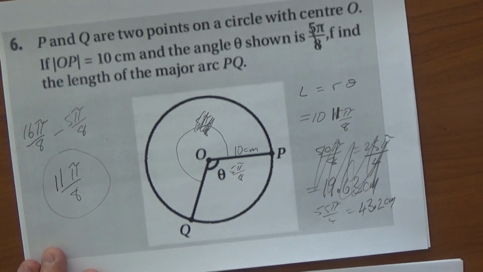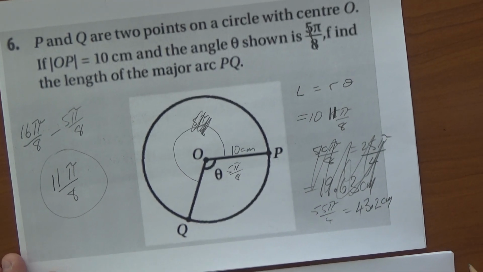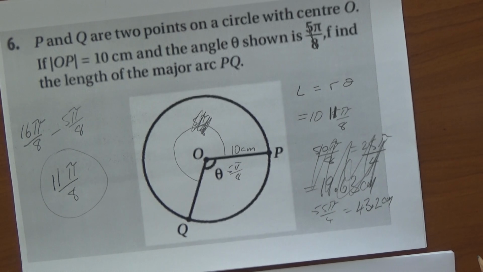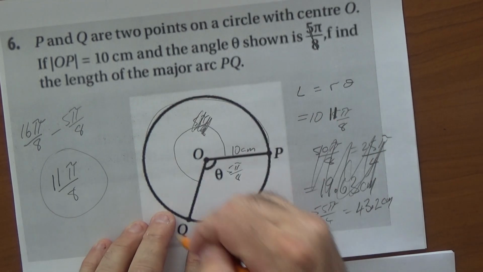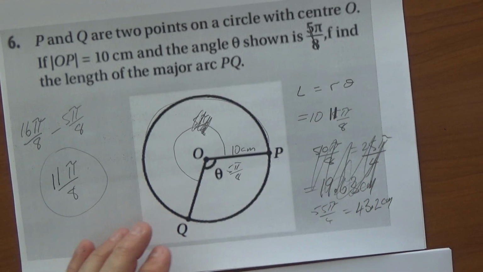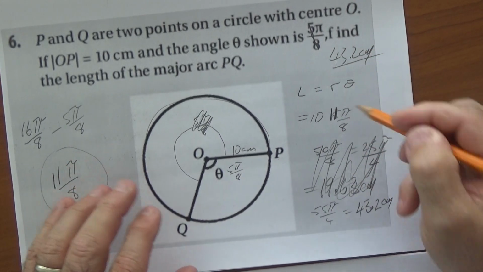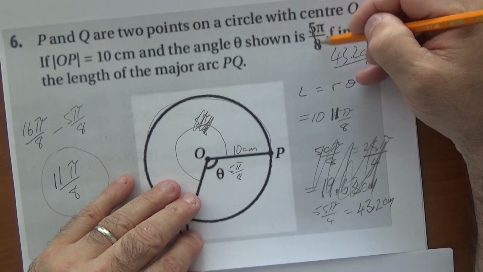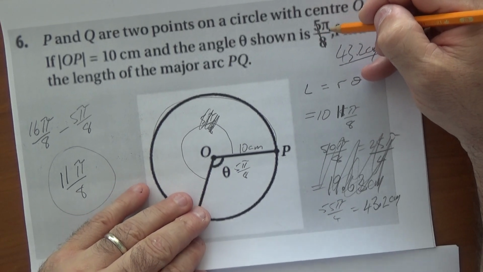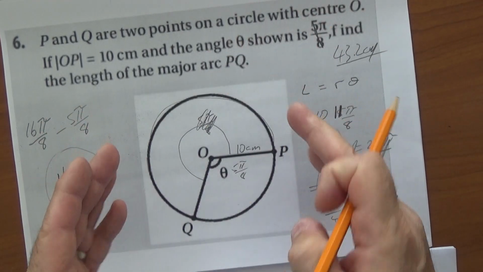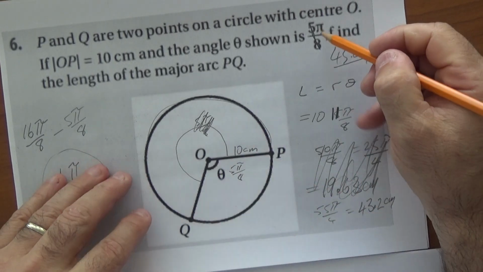Okay, 43.2 centimeters. And that is now the correct answer, as opposed to this 19.6, which was wrong. Okay, that was interesting, and we enjoyed then learning how to recognize whether it's ordinary or reflex angle.